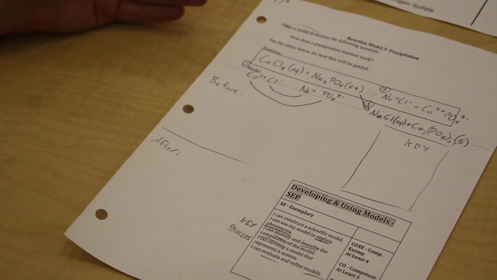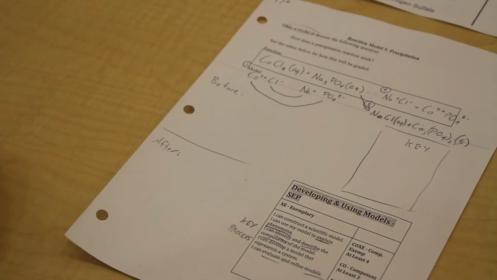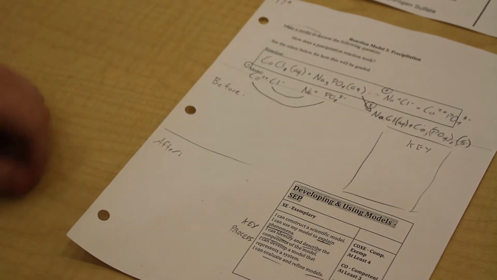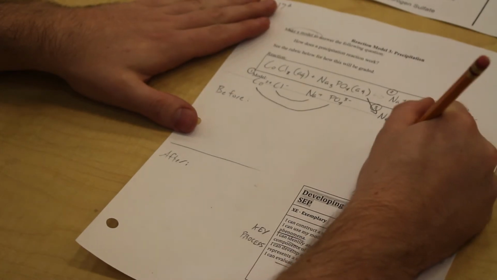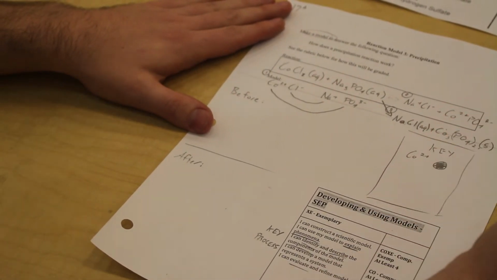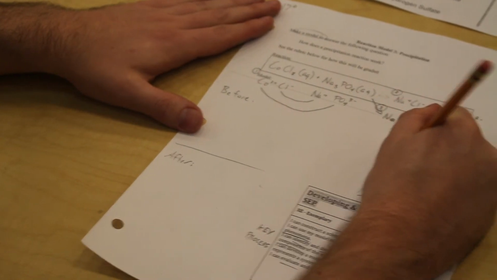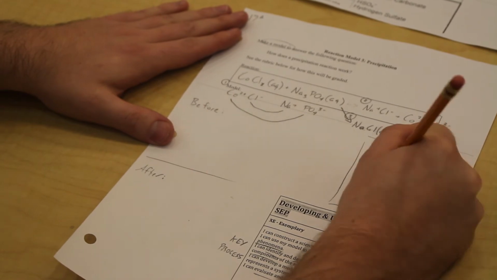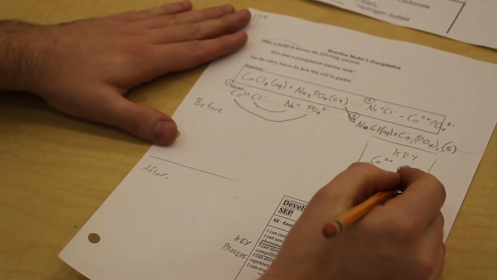It's your model. So if I want to represent Co ion, my Co2+ ion, as a colored in circle, I can. If I want to represent my Cl minus ion as a box, sure. I just need to make sure I put that in my key.